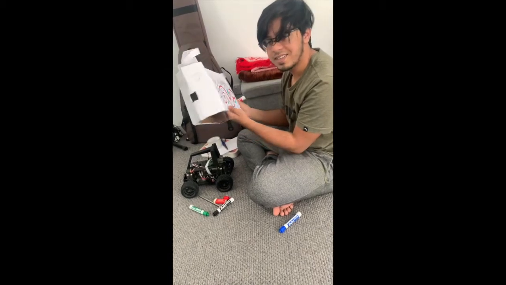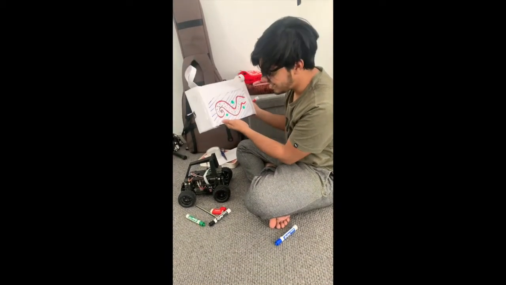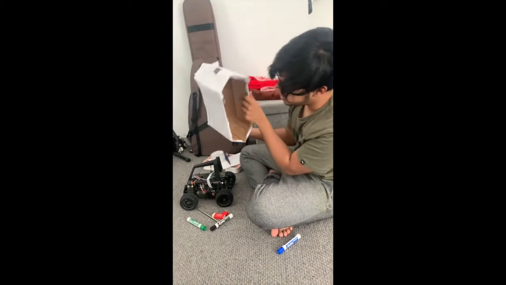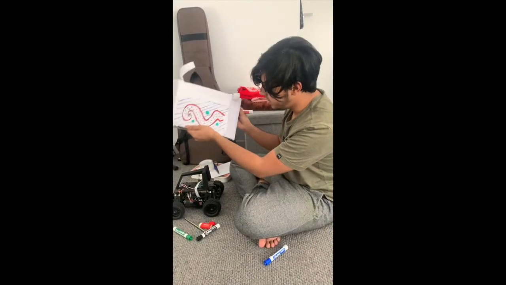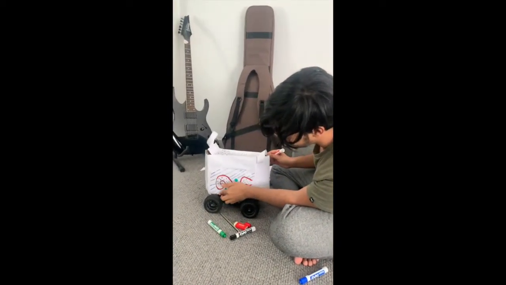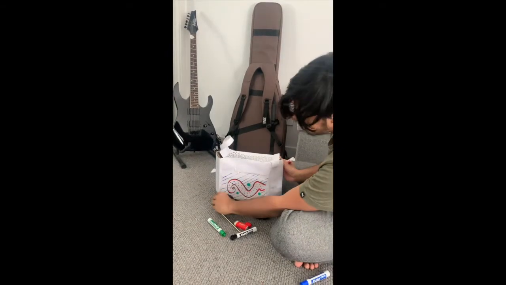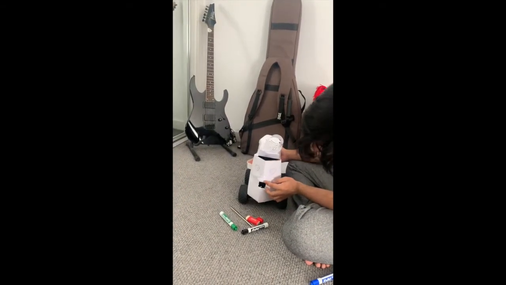So we're designing the outer cover of the car, which is just made of cardboard, and this will just be placed on top of the car where the car would have access to the camera.